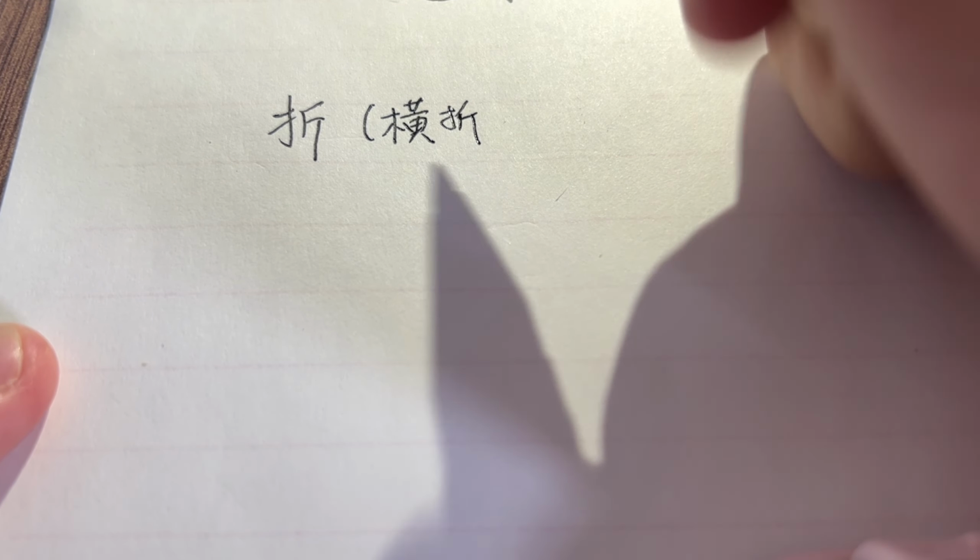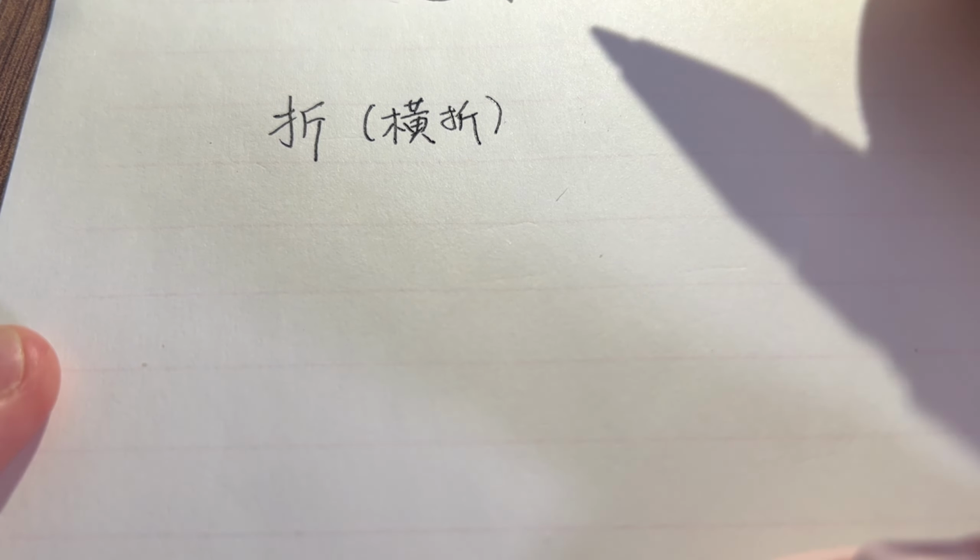And next, the number 7 of today's strokes is 折. It's like a twist. The easy one I'm showing here is called 横折. You already know this one.